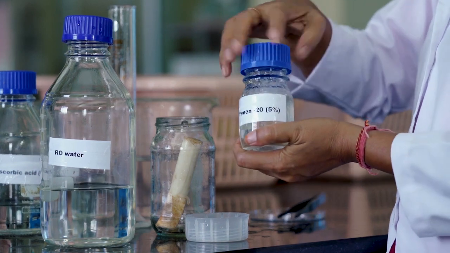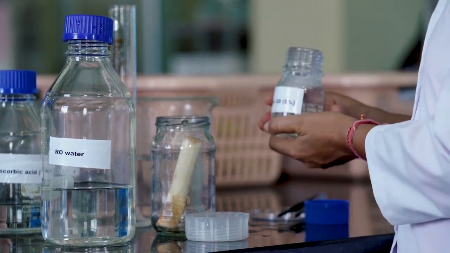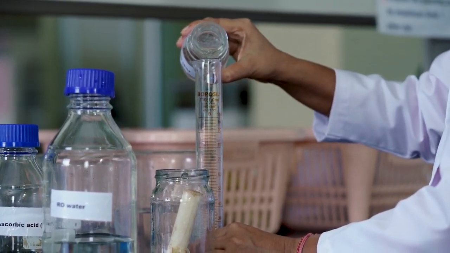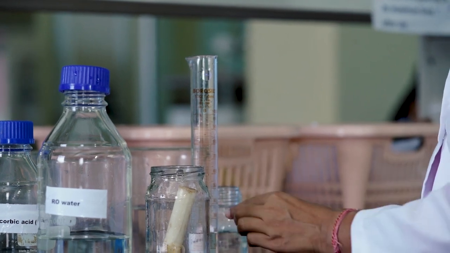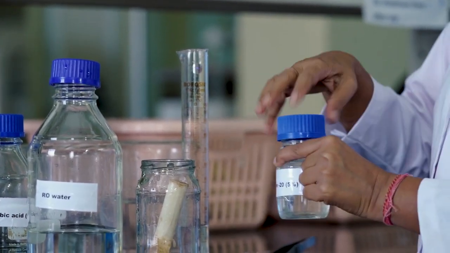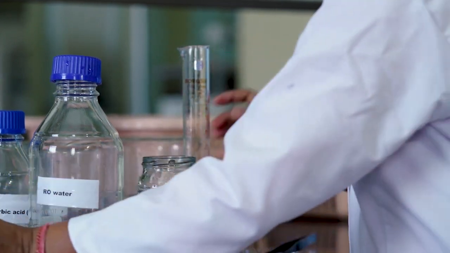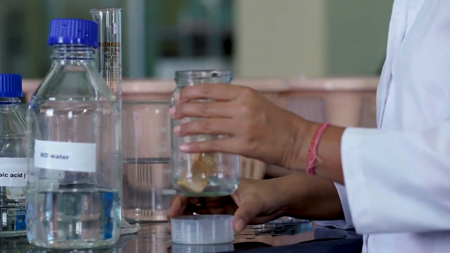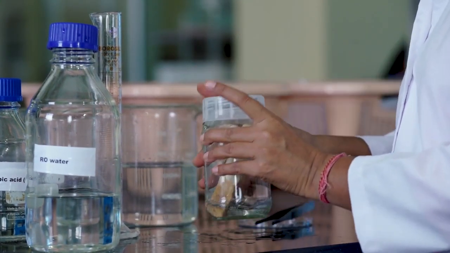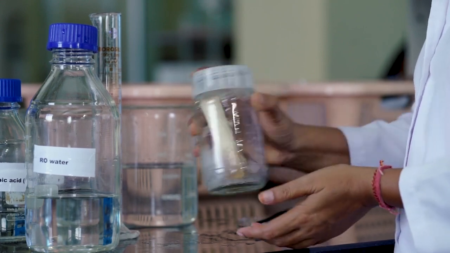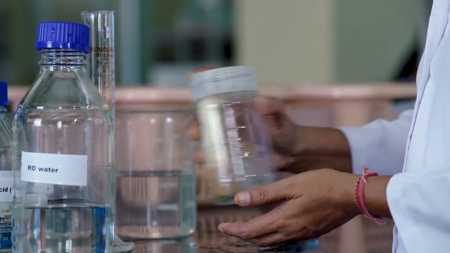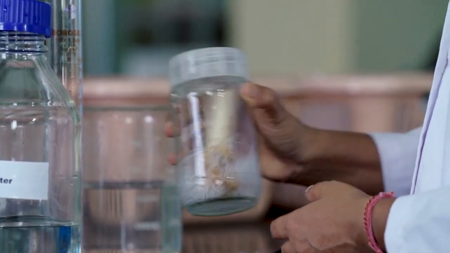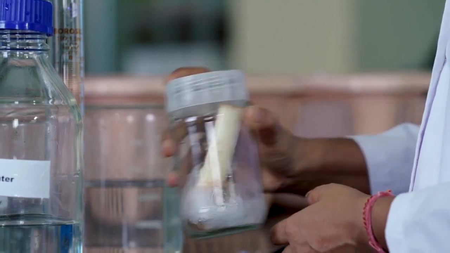In this case, we will be taking Tween 20 at 5%. Tween 20 is a detergent which is normally used to wash the explants to prevent any contamination. Here you can see we have used 5% Tween 20 to wash our explants. This process can be carried out for 2 to 3 minutes.